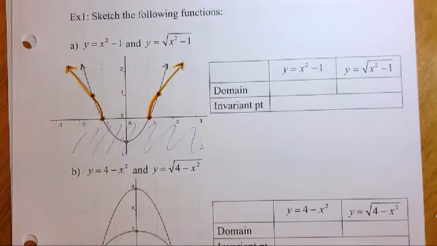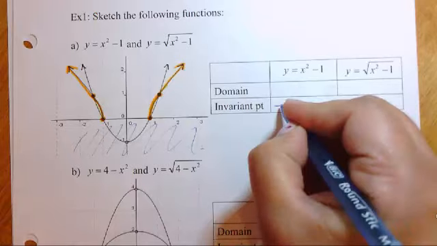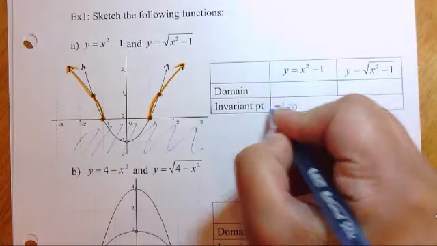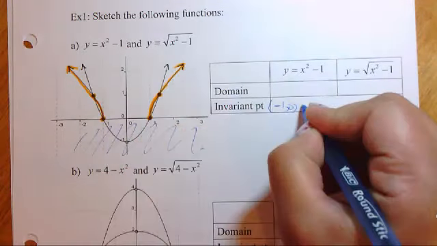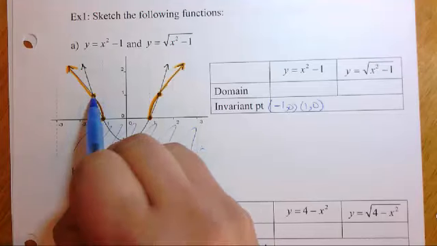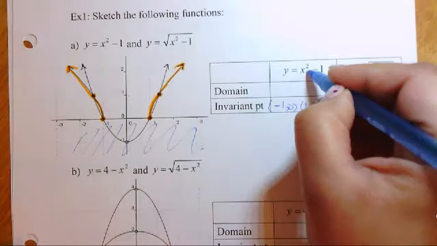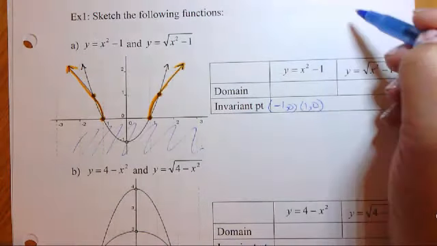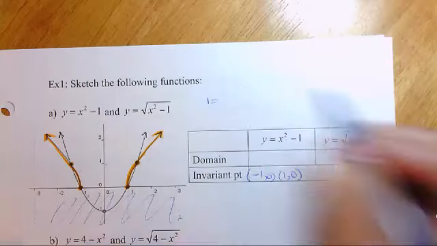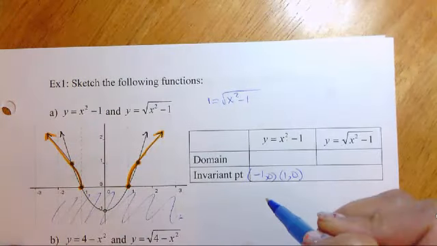All right. So when you are looking for your invariant points, we're going to see that this is negative 1. Sorry, over here, this is negative 1 comma 0. This is 1 comma 0. This over here, we have to figure out a little bit, right? So let's set what our y value is. We'll take this equation that we have here and we'll go 1 equals, because that's my y value there, 1 equals the square root of x squared minus 1. And we're going to solve for x.